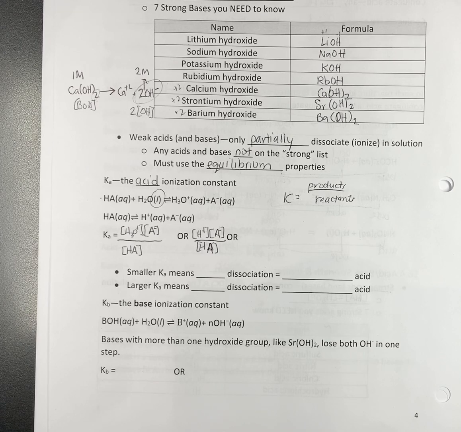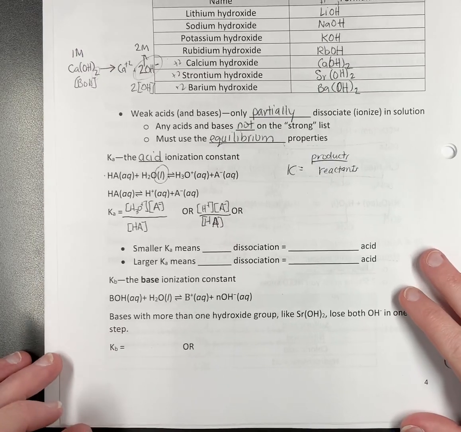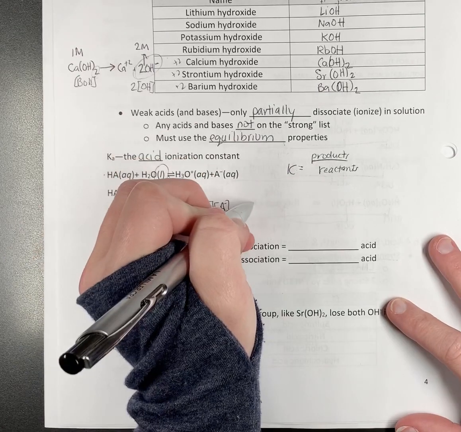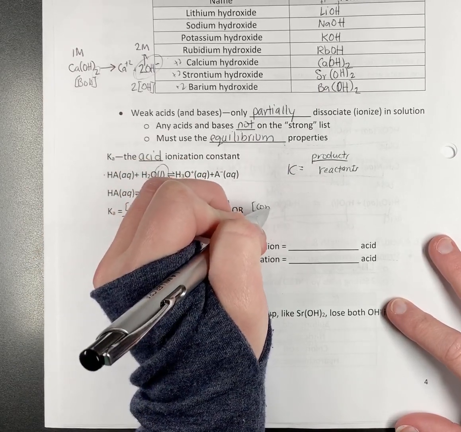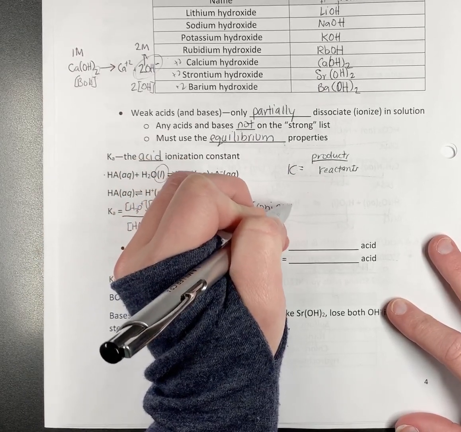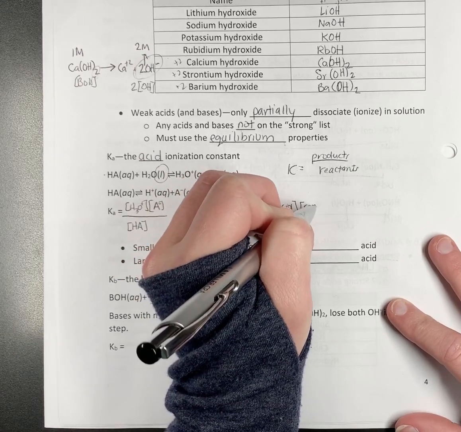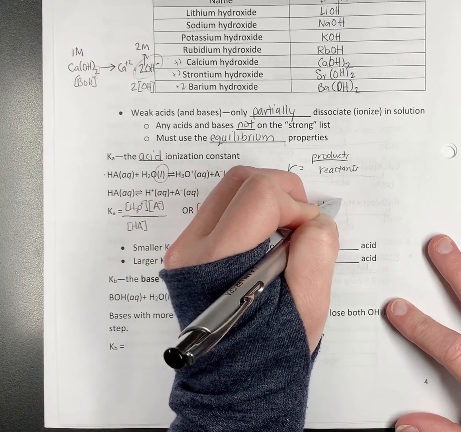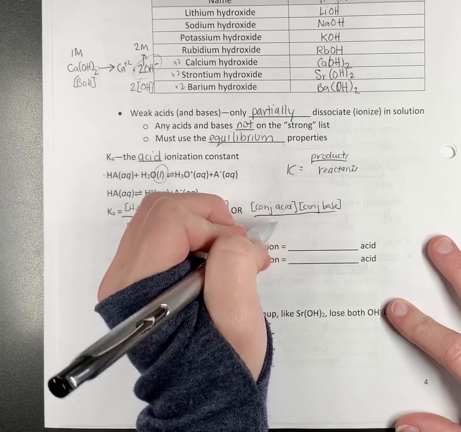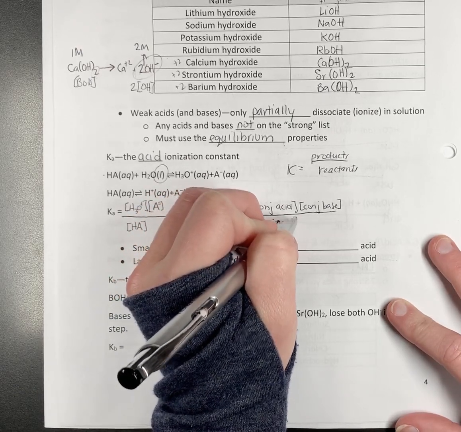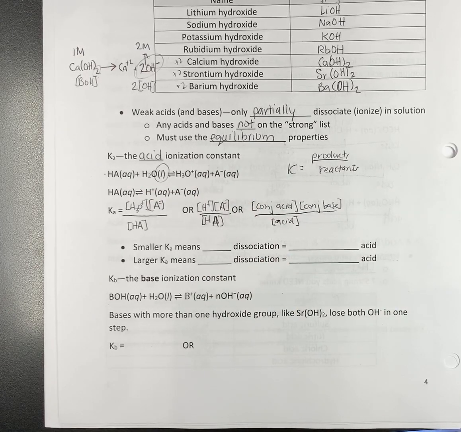I'm giving you 3 ways to write Ka and you pick the one you like. Or you can say concentration of the conjugate acid, concentration of the conjugate base over the concentration of the acid. All of these mean the same thing.